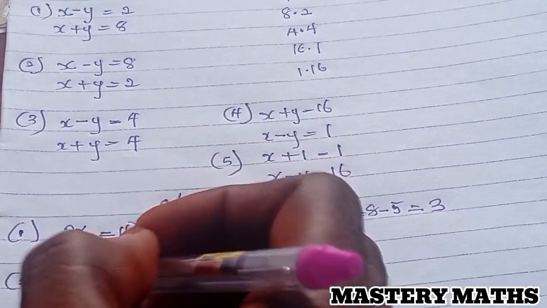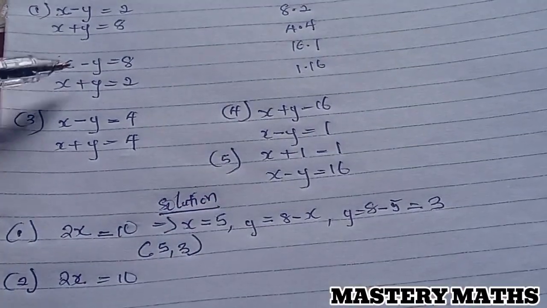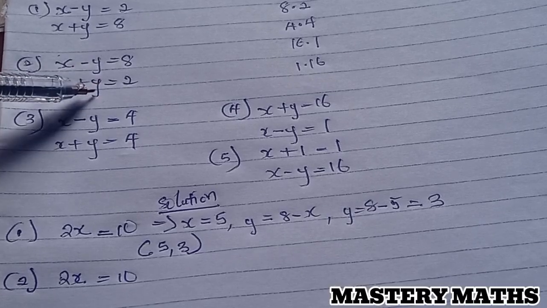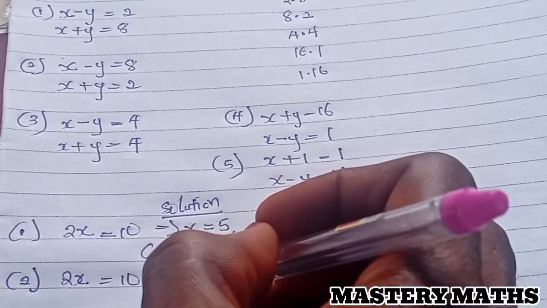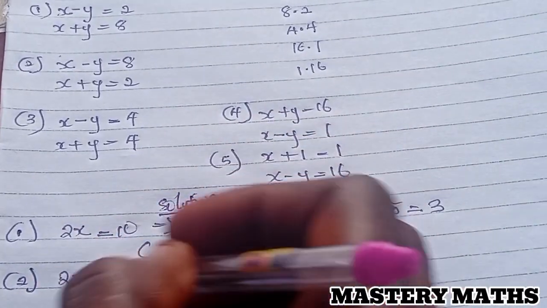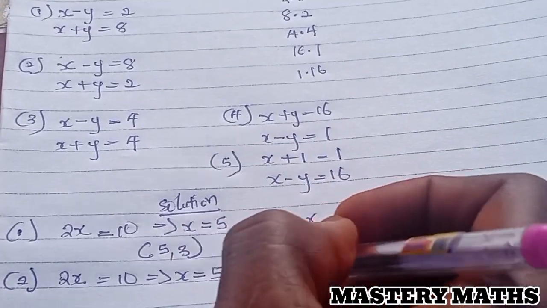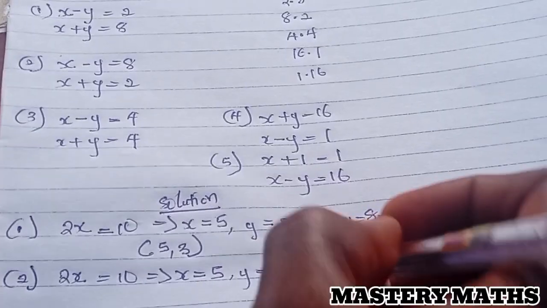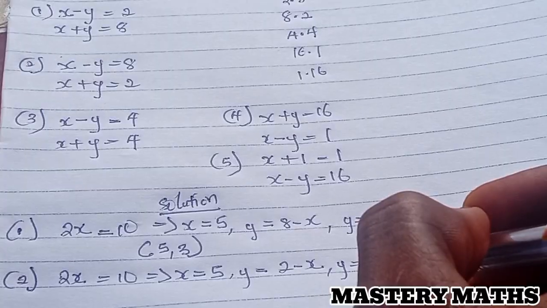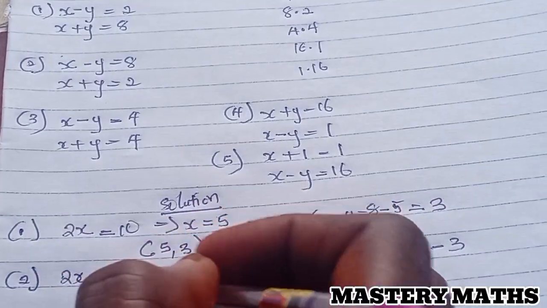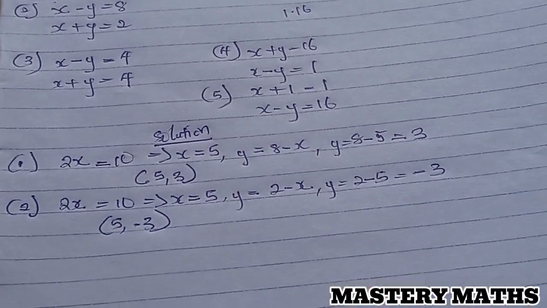Now let's solve for equation 2. You have 2x equal to 10. x plus x is 2x, plus y minus y is 0, and 8 plus 2 is 10. Now, when you divide, x is equal to 5. Then y is equal to 2 minus x, so y is equal to 2 minus 5, which gives us minus 3. So our x is 5 and our y is minus 3.